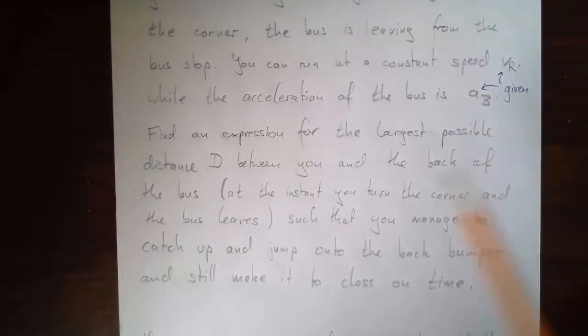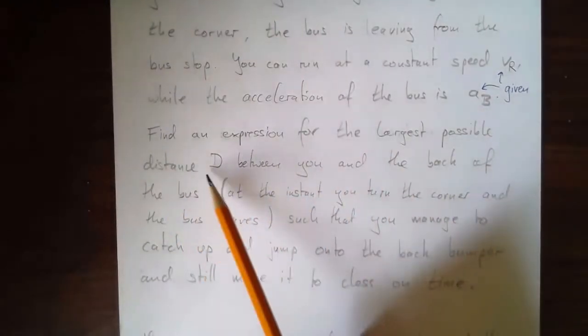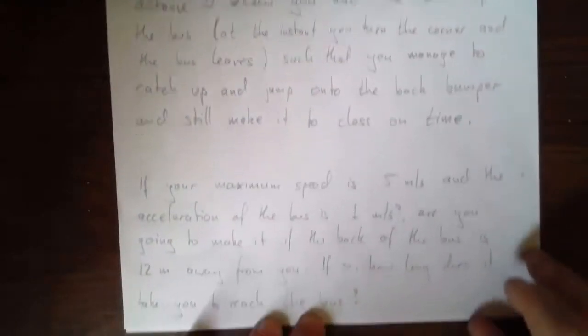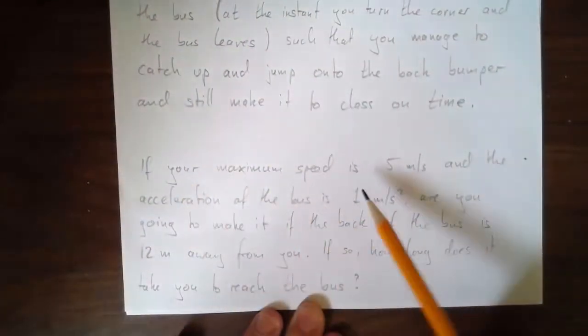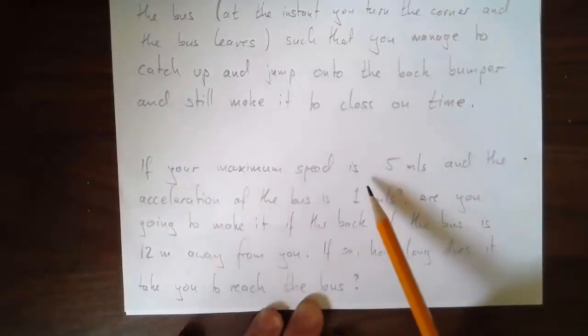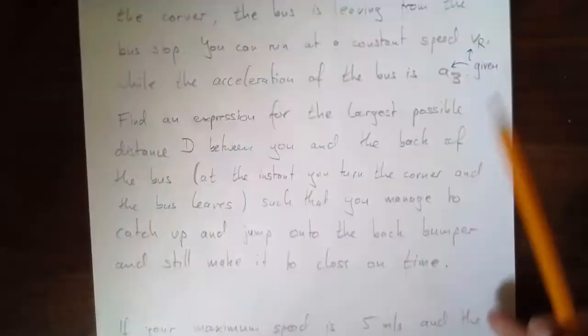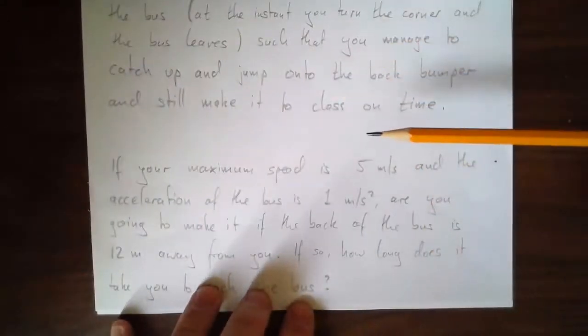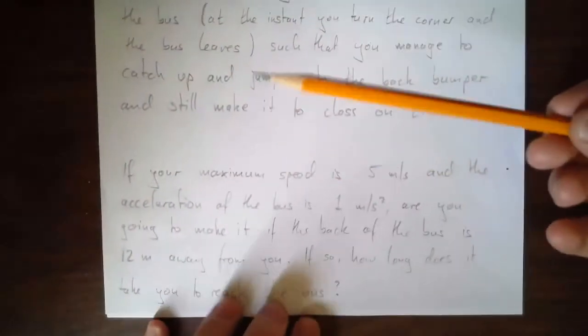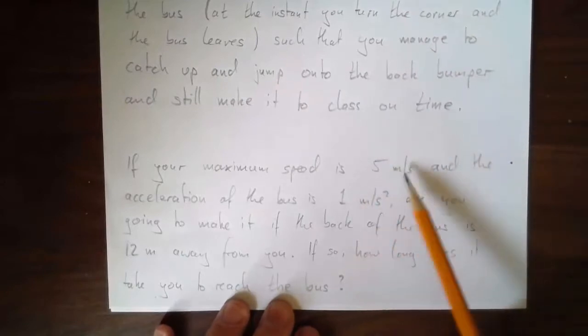Alright, so let's figure out what we're being asked to find. We find the expression for the largest possible distance d, such that we manage to catch the bus. And then it keeps going, I know. If your maximum speed is 5 meters per second, now suddenly we're having values. So your maximum speed is 5 meters per second. That is an actual value that we're going to use later on. But right now we're being asked to find d in terms of those two. That was the first part. Only once we've done that, we get to plug in some values.